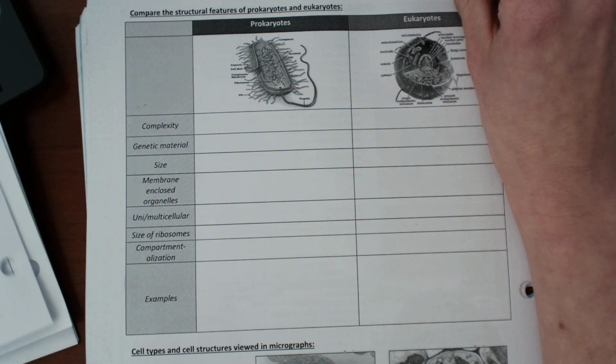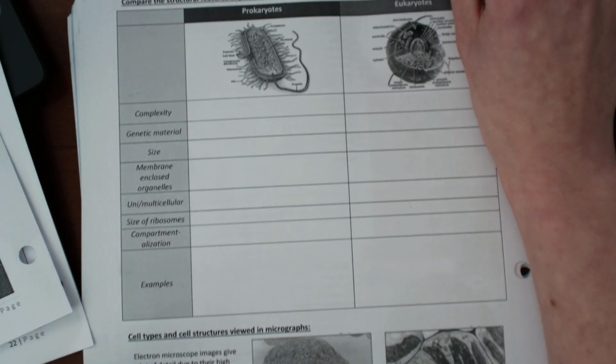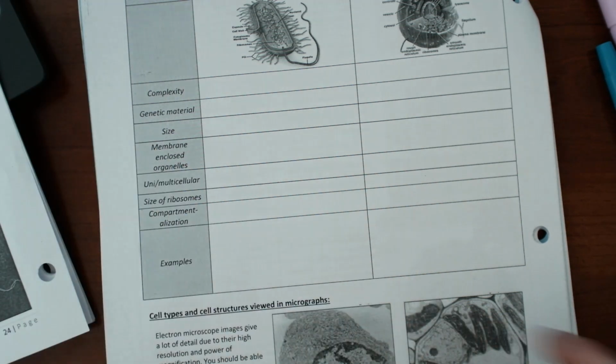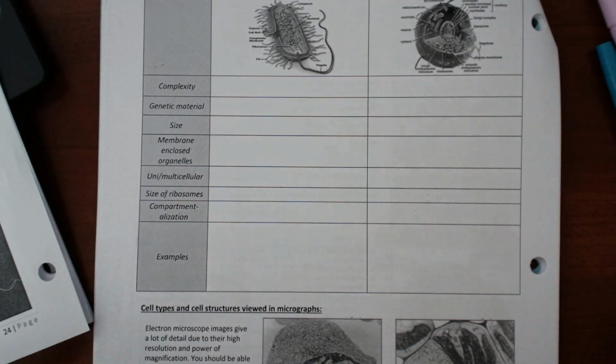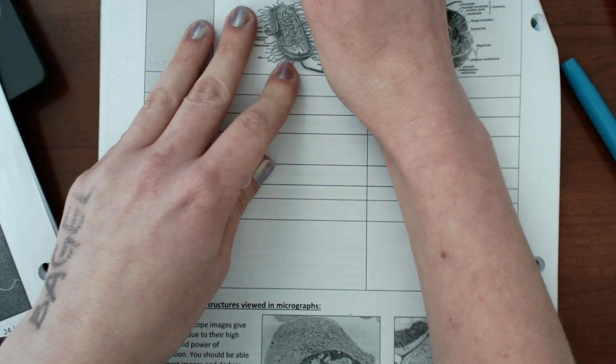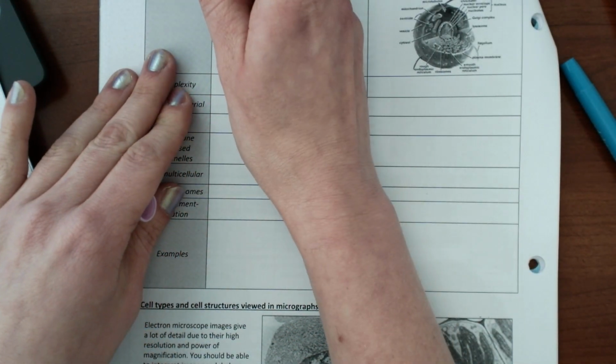And so, the top part of this page is just some basic stuff between prokaryotes and eukaryotes, just a quick summary of the main differences. We'll make prokaryotes purple and eukaryotes blue. Prokaryotes.